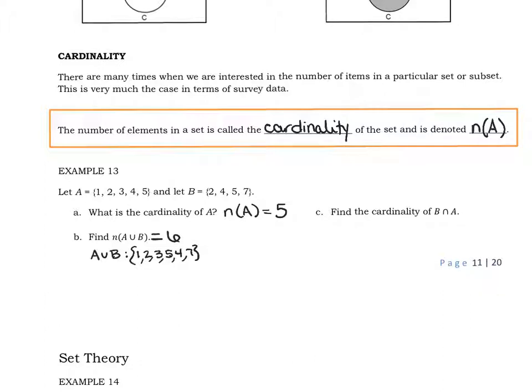Finally, the cardinality of B intersect A. So B intersect A is going to be the things that those two sets have in common, which is 2, 4, and 5. And so the cardinality of B intersect A is 3.